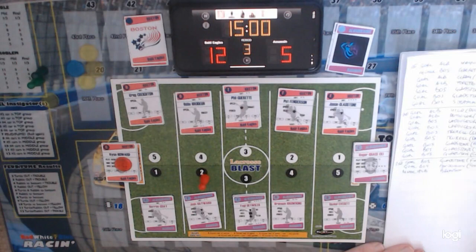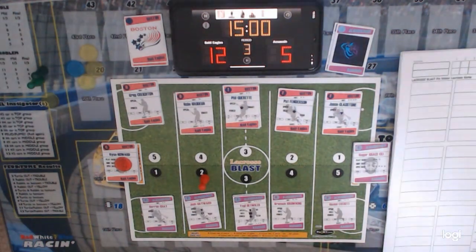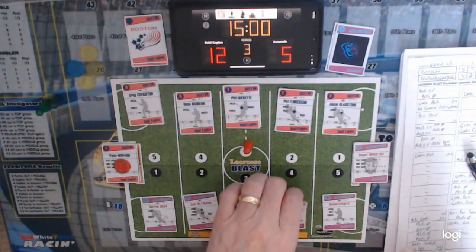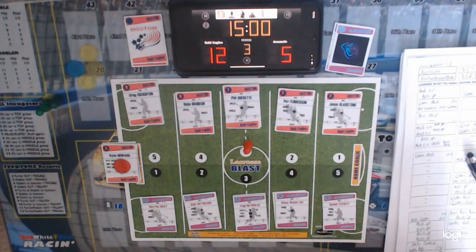And the referee is telling us now what the penalty is, and it is a holding penalty. So Boston will go on the power play. Browning will be out for 2 minutes. We're going to need another defender in.